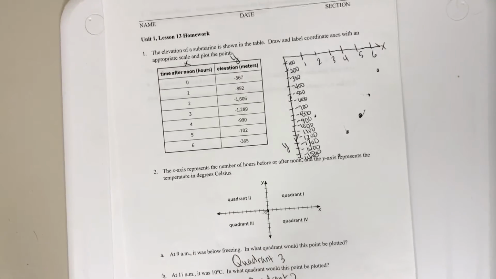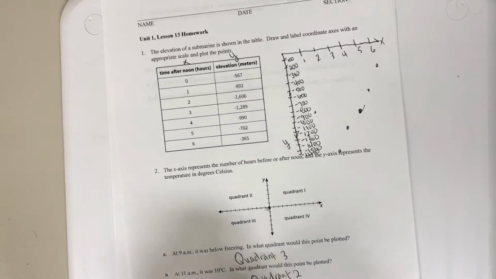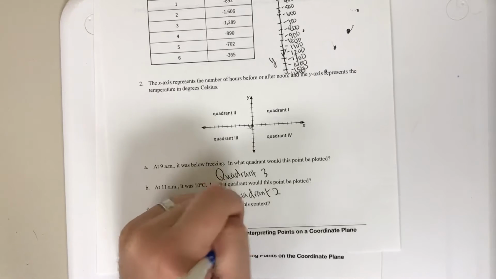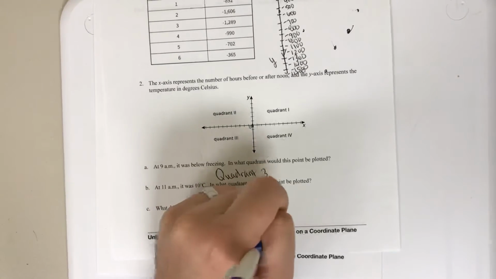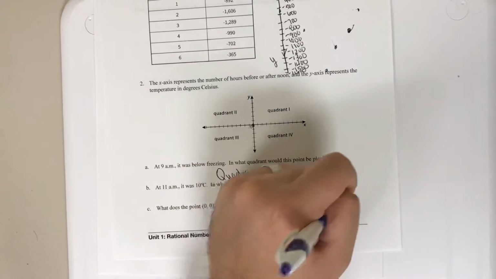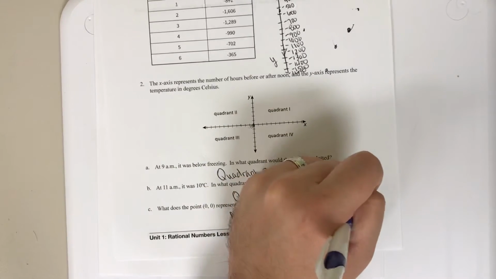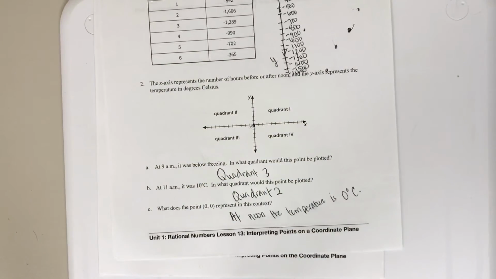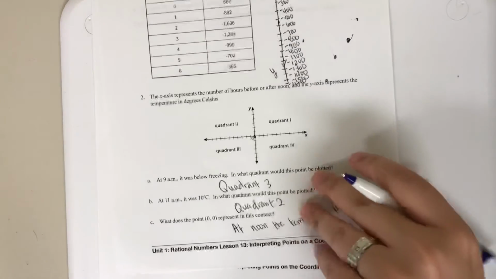And then what does the point 0, 0 represent in this context? 0, 0 for this question, right? At noon, the temperature is 0 degrees Celsius. That's what that means. At noon, the temperature would be 0 degrees Celsius. So that's basically all you have to do for that, is understand that context.